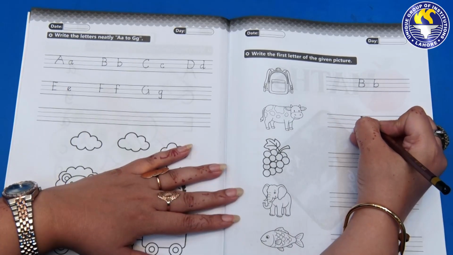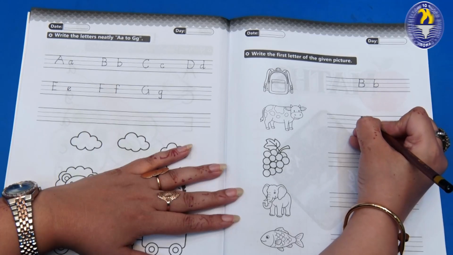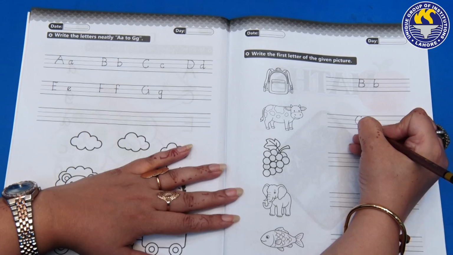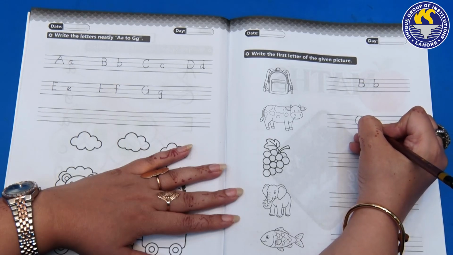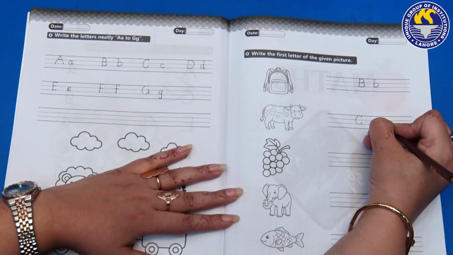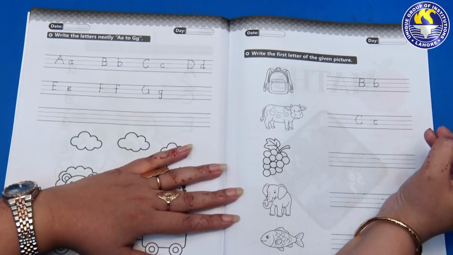Okay, how to write letter C? Put the pencil on the dot. Make a curve or a semicircle and a small c. Make a semicircle in two lines.